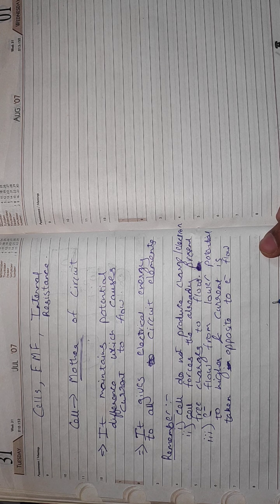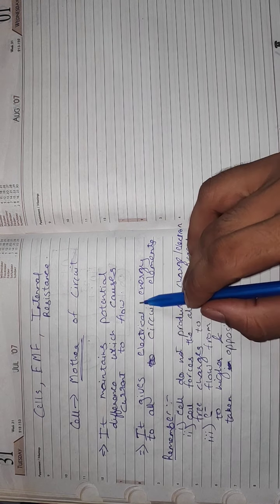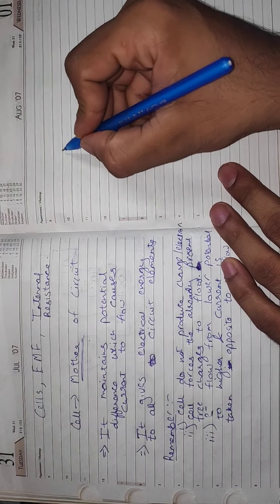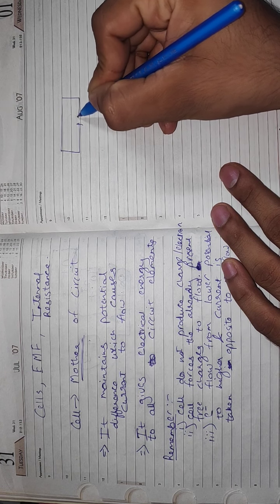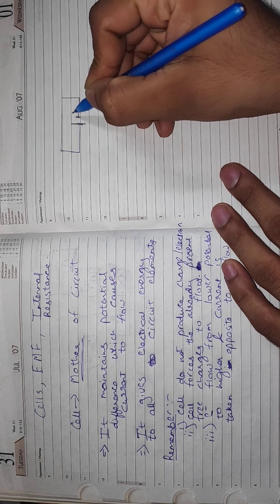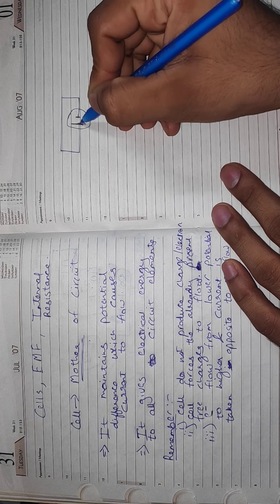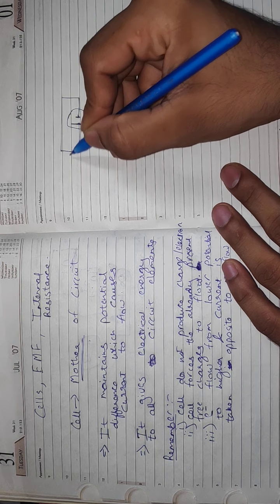Okay, so what does it do? It maintains the potential difference which causes the current to flow. Suppose this is a cell. Okay, what does it do? This is the cell. It maintains the potential difference between these two parts so that the current can flow.